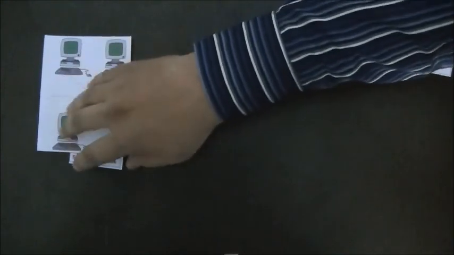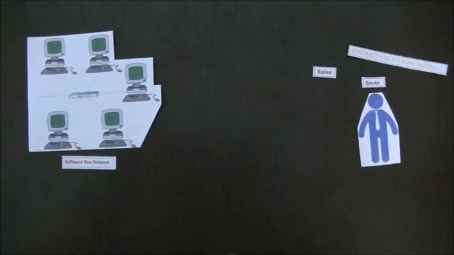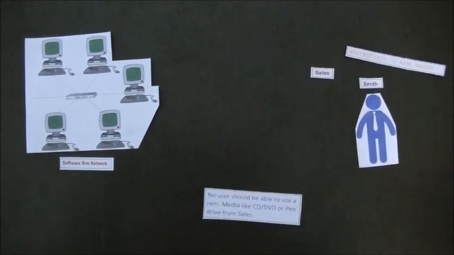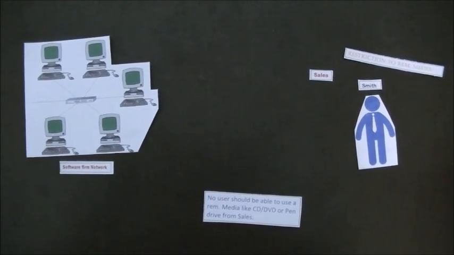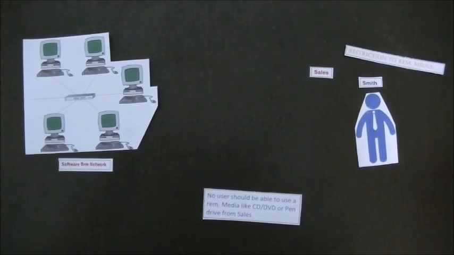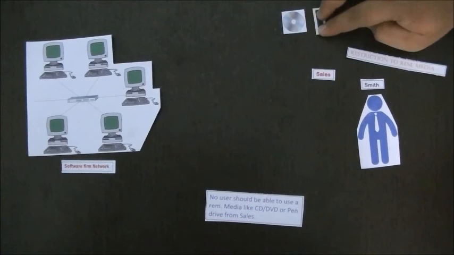Now we have restriction to removable media. Many companies follow this policy for data protection. Let's take an example. We have a software firm network and Smith works as an employee in the same company. Smith belongs to the sales department. Now there is a company policy that says no user from the sales department should be able to use any removable media like CD, DVD or pen drive.